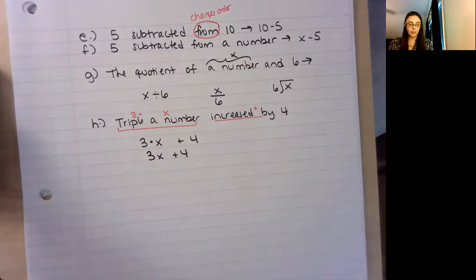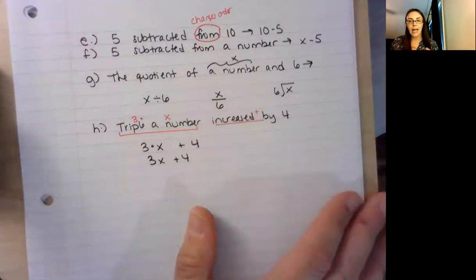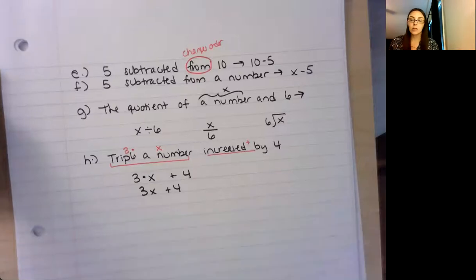Okay, so just a few examples of how to translate. And again, watch for those keywords. So we mentioned one here. The word from often reverses the order, as does the word than. So if I said less than, that also reverses the order versus just something like less. So watch out for those little things that we've talked about in the last few videos as well.